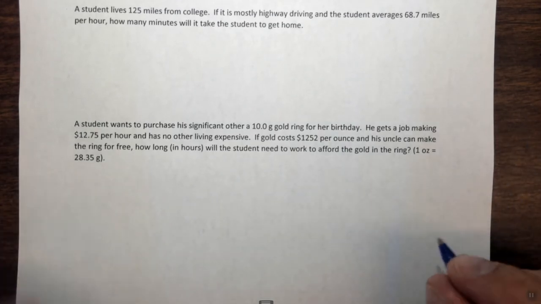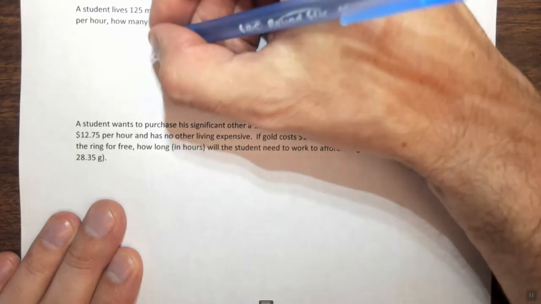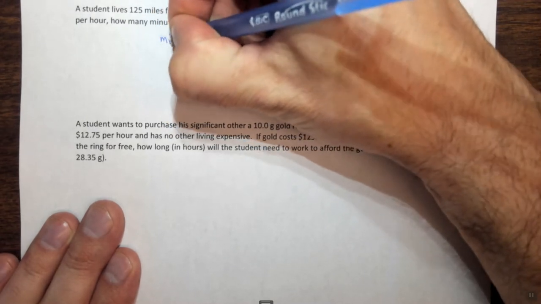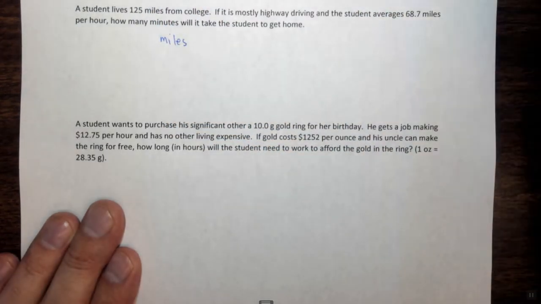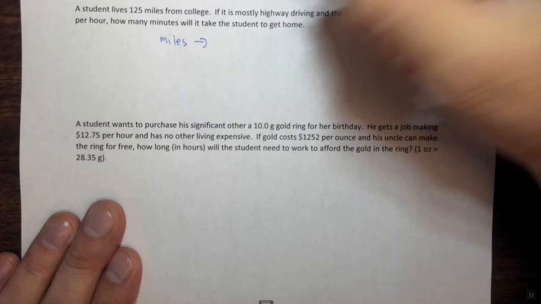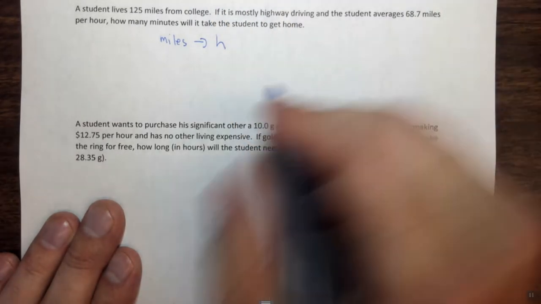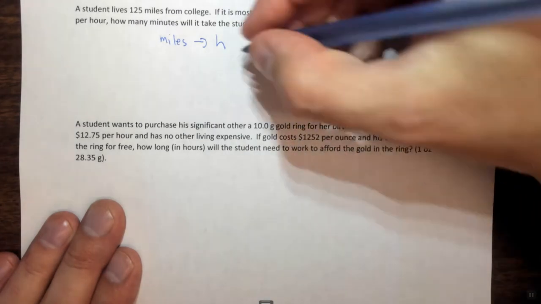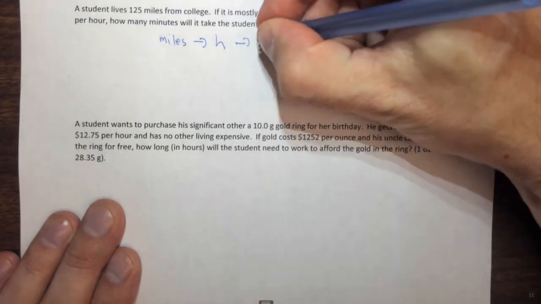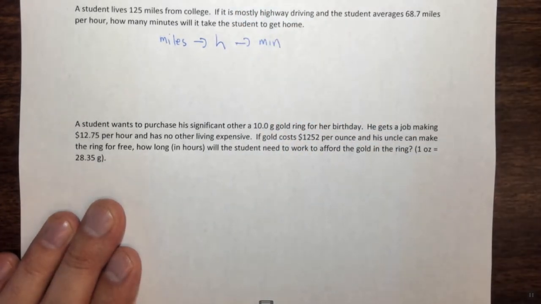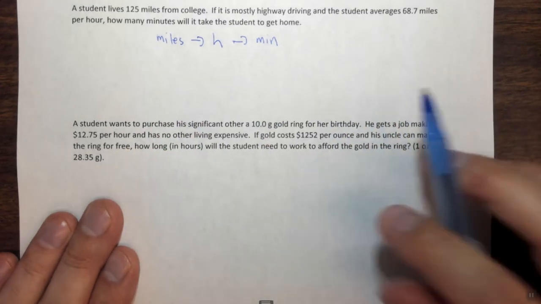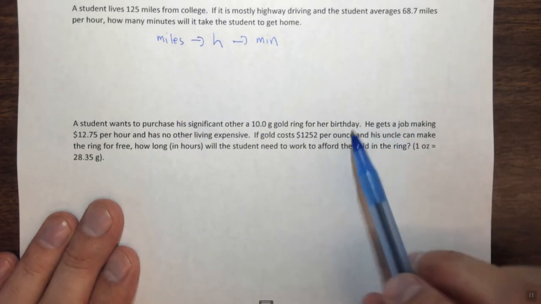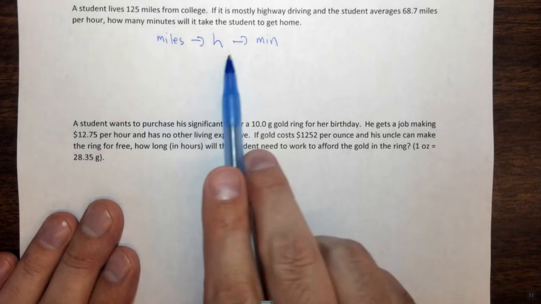So let's look at our plan of attack. We're going to start with miles, the distance the student is from their house. We're going to convert that to hours, because we know how long in hours it will take them to go that far. And then we're going to further convert that to minutes. So this is our plan of attack. It's basically a two-step conversion. So we need an equality.